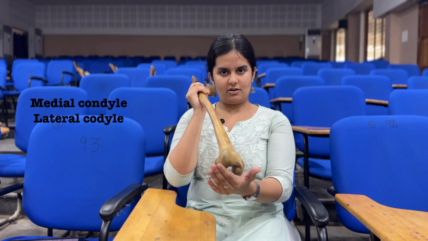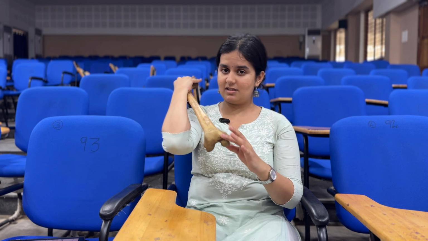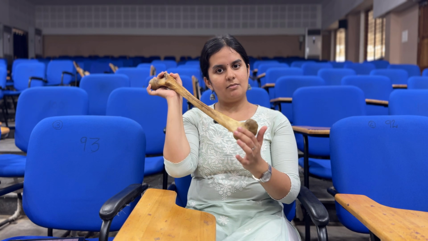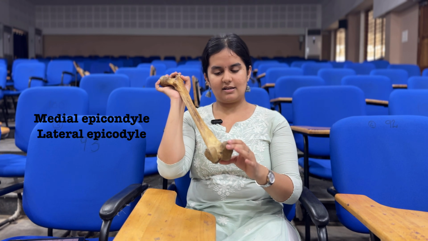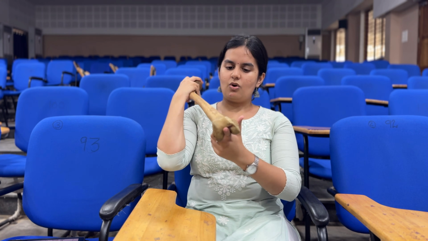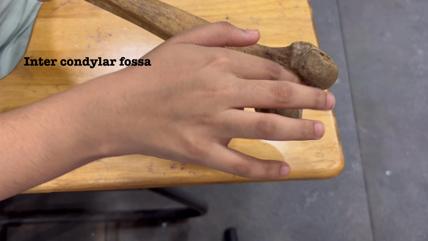This is the lower end. Here also we have two main prominences, this being the medial condyle and this being the lateral condyle. The most prominent parts of the condyles are respectively called the epicondyles. So as I said, this is the medial condyle, so this would become the medial epicondyle and this the lateral epicondyle. The area between the two condyles is called the intercondylar fossa.